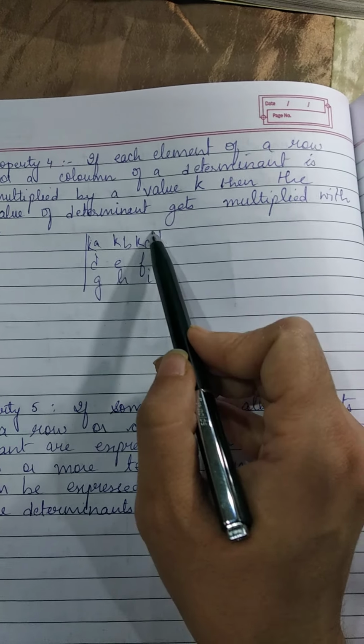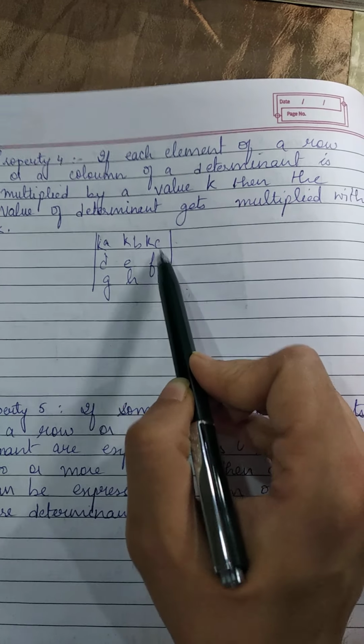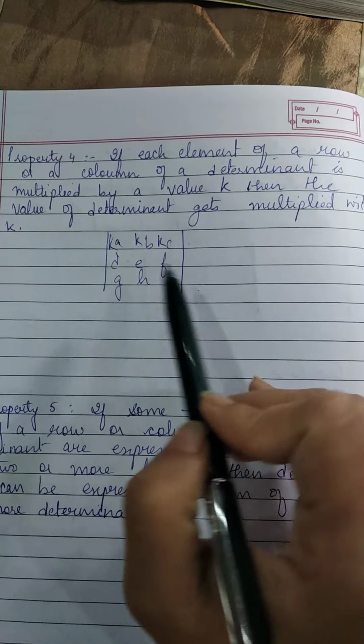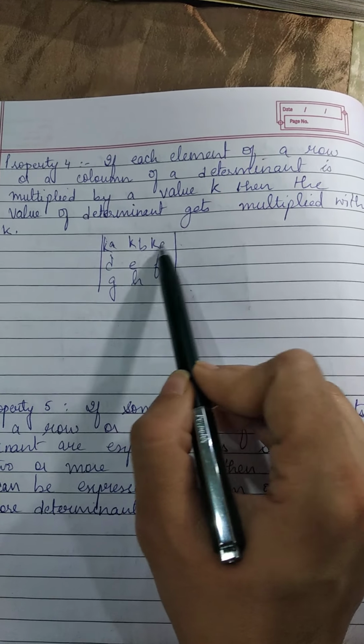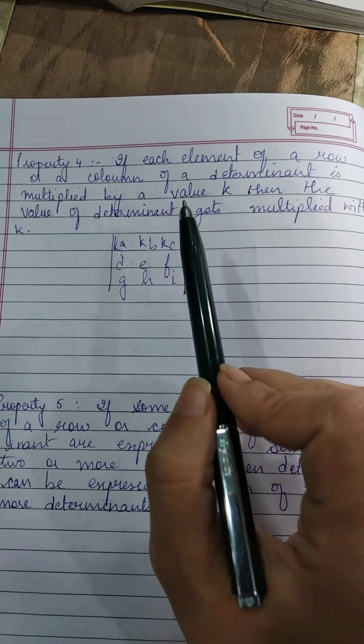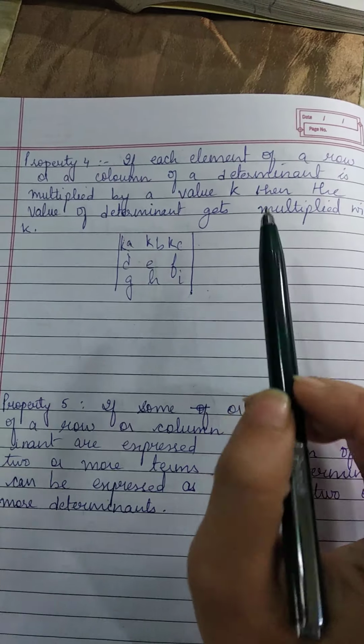Now I have multiplied, remember, in the case of determinants, unlike matrices. In matrices, we were multiplying each and every element with k. But here, we'll be going either row-wise or column-wise. So if we are applying an operation on a particular row, we'll be multiplying elements of that row only.